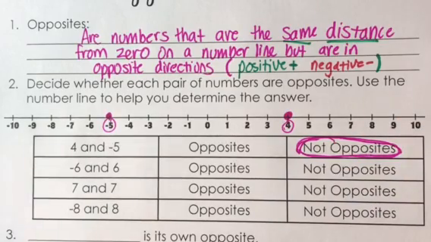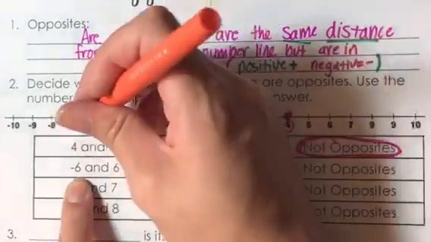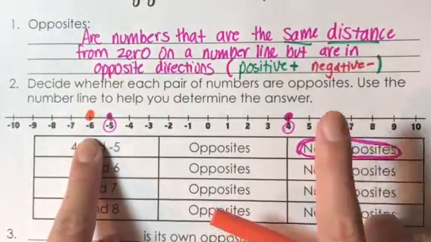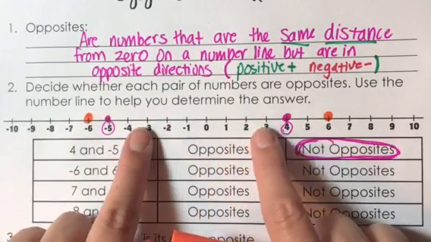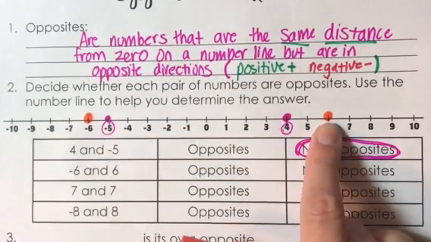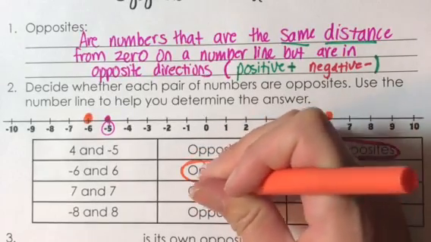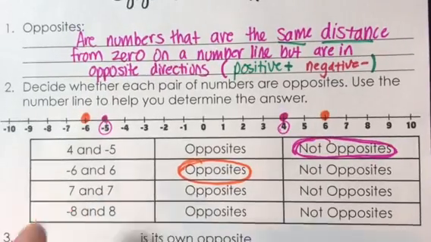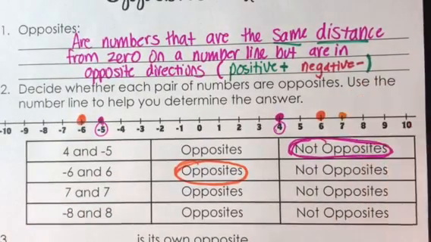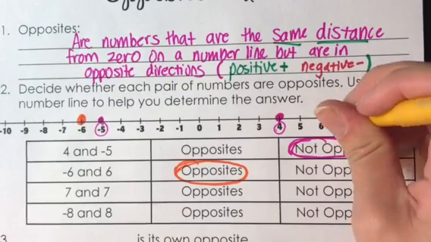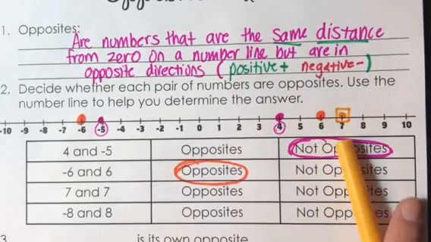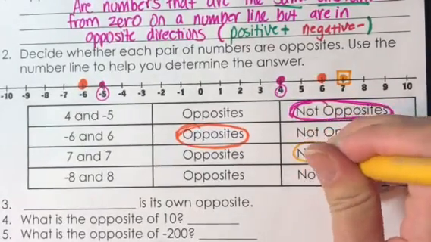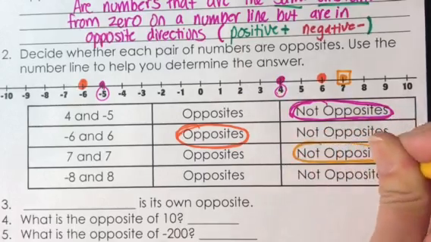All right, let's try another one. Negative 6 and positive 6. All right, one is positive, one is negative, and they are both 6 spaces away from 0. Those are true opposites. All right, let's try 7 and 7. Here we have 7, and then I'm going to put a box around this to represent the second point, 7. Well, yeah, both are 7 spaces away from 0, but they're both positive. That doesn't do any good. So those are definitely not opposites.